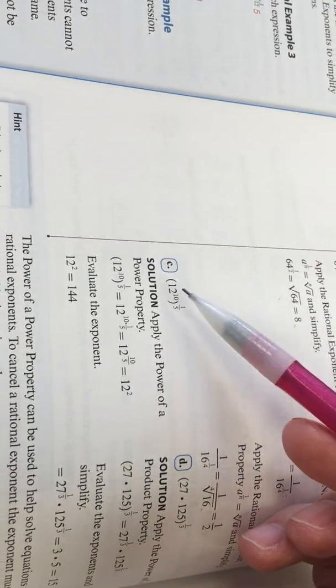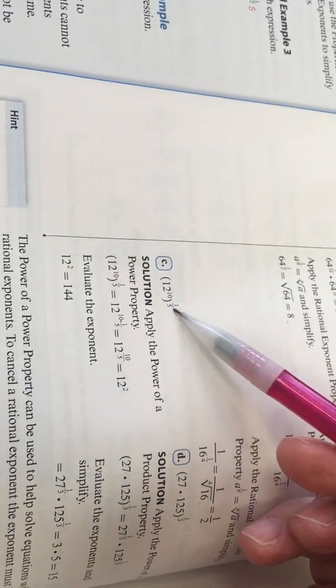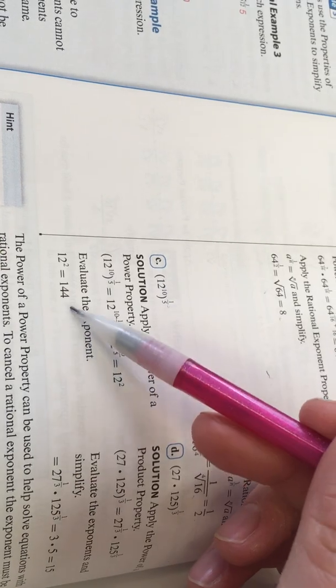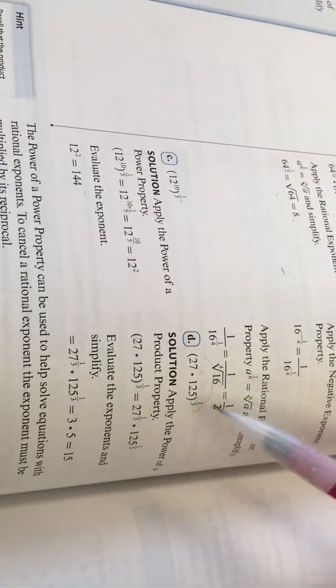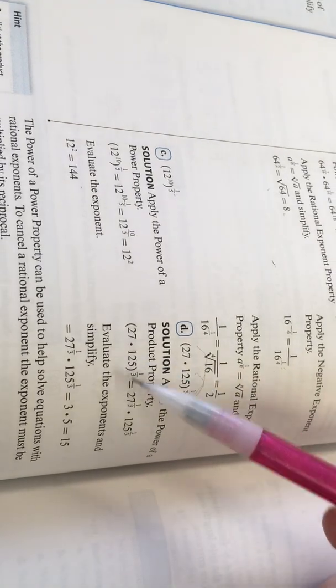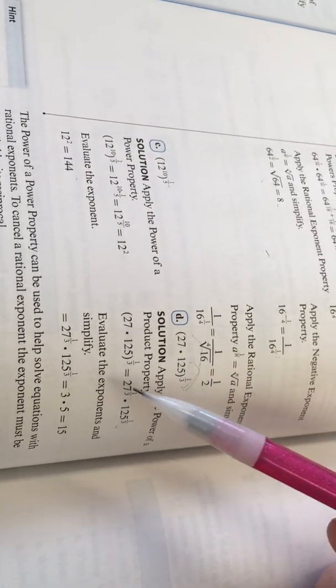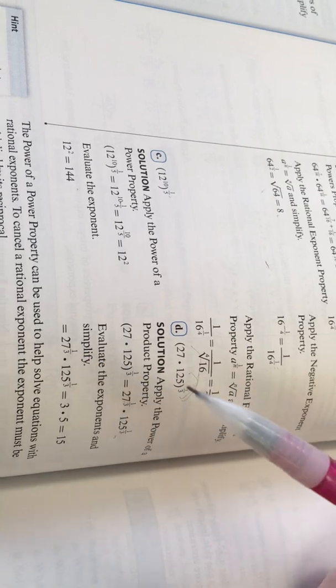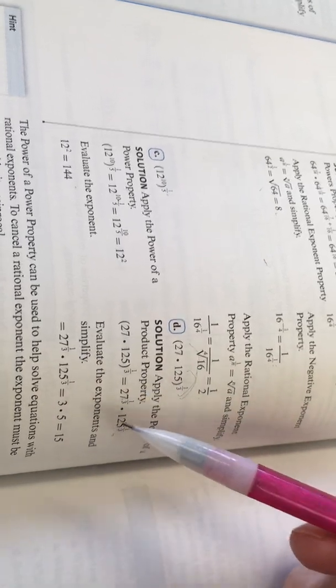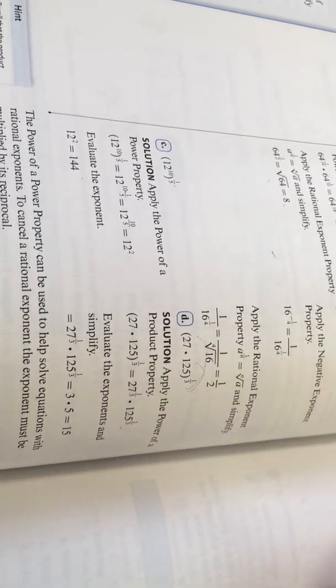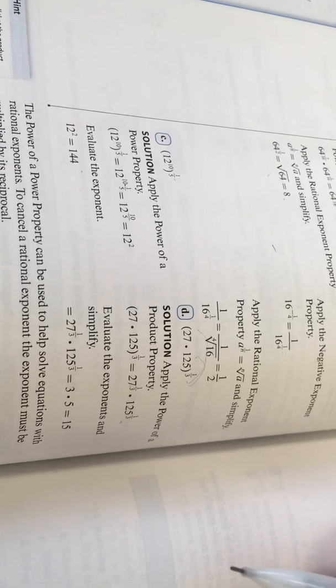Power to a power gets multiplied. 10 times a 5th would be 2. So then 12 squared is 144. Distribute that exponent to everybody. Then you have the cube root of 27. He's perfect. The cube root of 125. They're perfect. We should know that from our powers list.